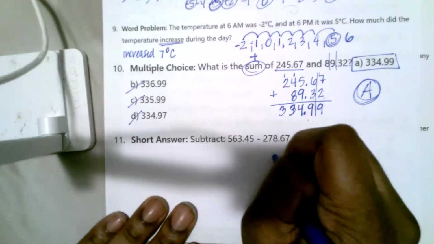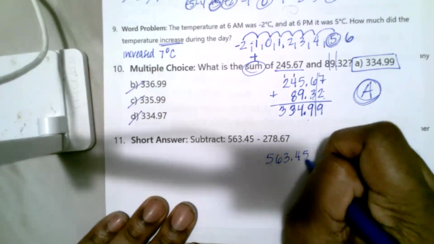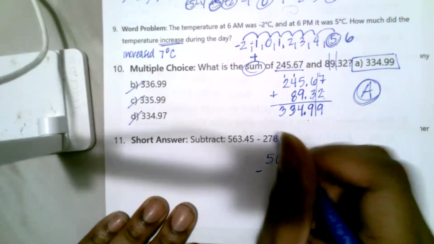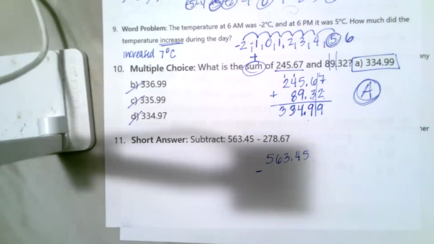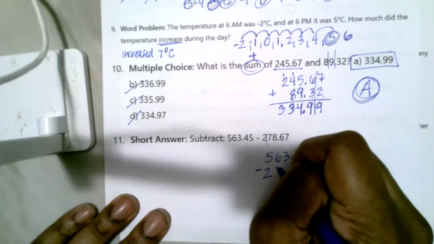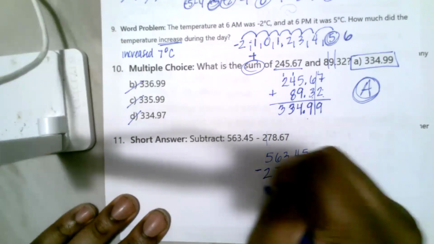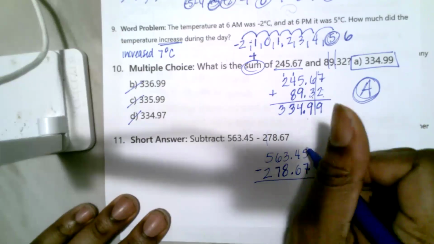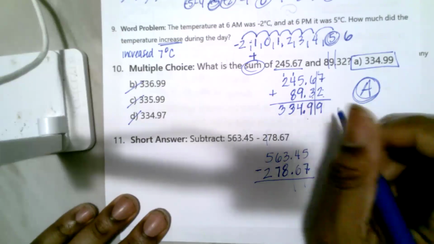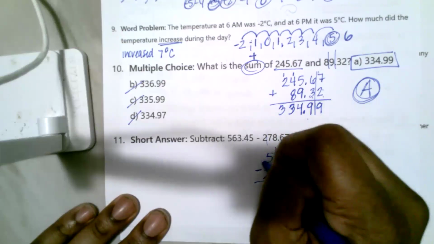Subtract 563 and 45 hundredths. Well, subtract is basically saying subtracting 278 and 67 hundredths from 500. So make sure the 2 is in the hundreds place. Line up your digits. Line up your place value. 5 minus 7. You cannot subtract 5 from 7, nor can you do 4 from 6, nor can you do 3 from 8, nor can you do 6 from 7. So you have to borrow from 5.